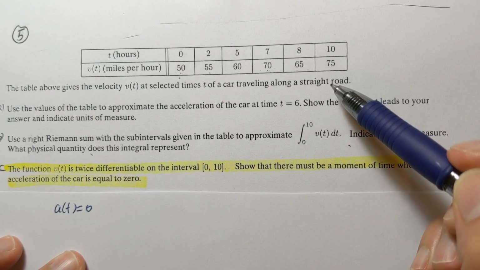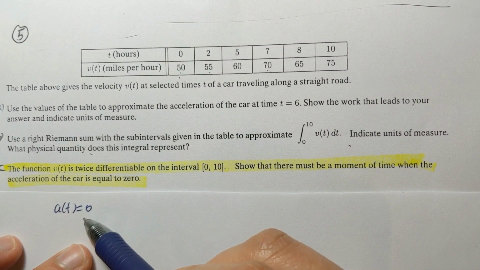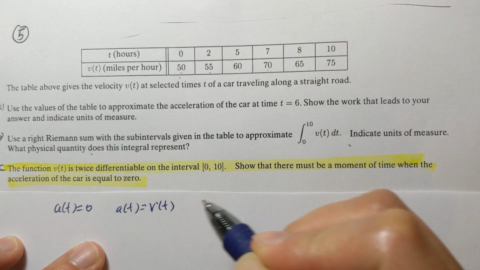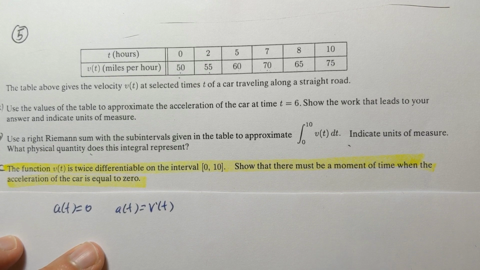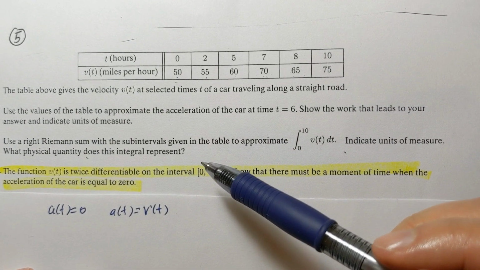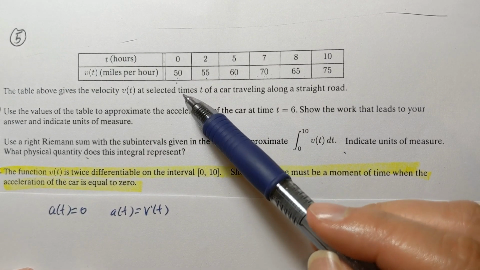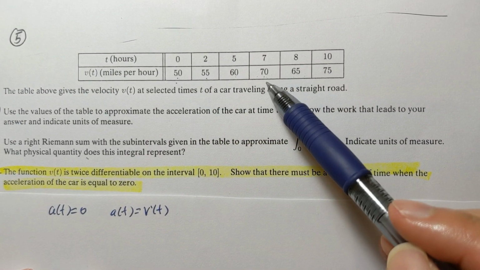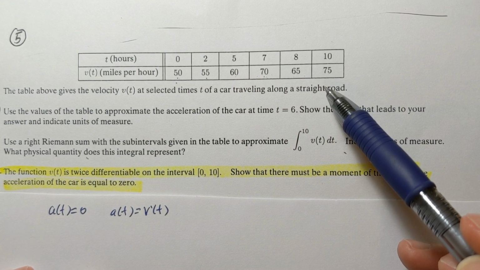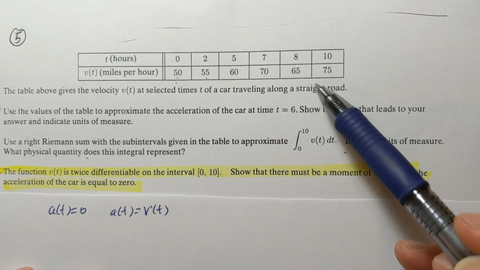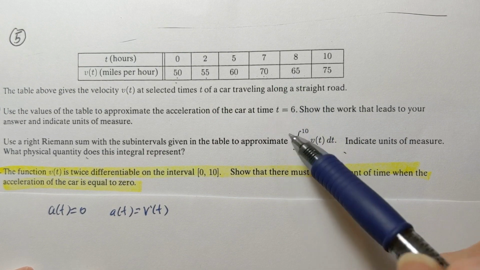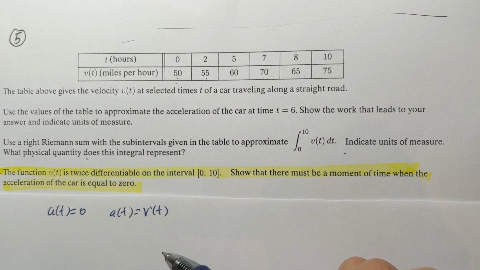So this is v of t, and you have to prove a of t equals 0. You have to use the slope: a of t equals v prime of t. We try to prove the slope equals 0. The first thing we should do is try the mean value theorem and see if it works. We're trying to find two numbers that match. So we have 50, 55, 60, 70, 65, 75. None of them are equal to each other, so we cannot use the mean value theorem directly because we cannot calculate a slope that makes delta y equal to 0.